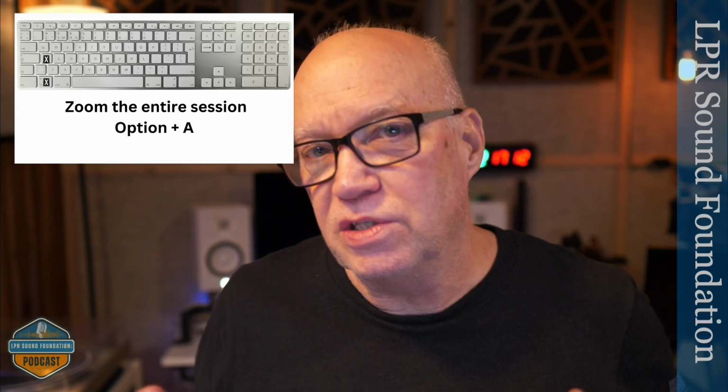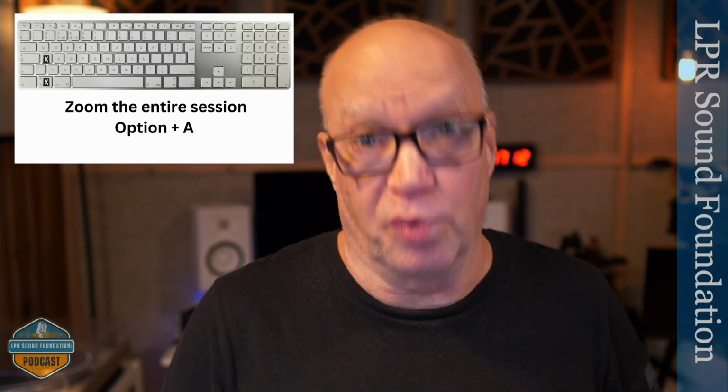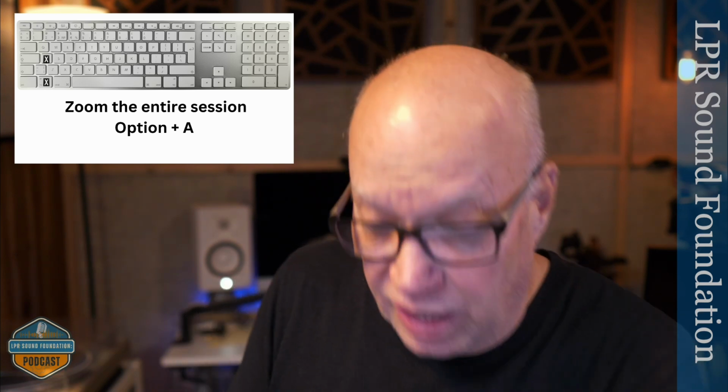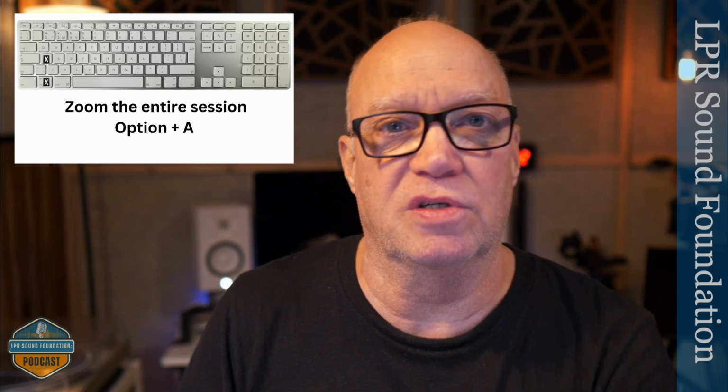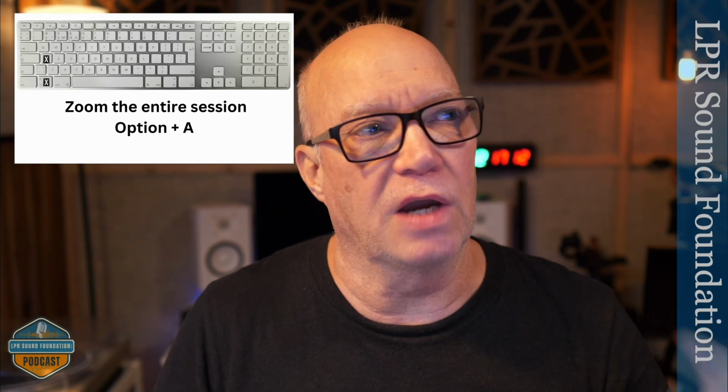I'm not allowed around PCs because every time I get near one, they break. Just ask my wife. She won't let me touch her PC. So I'm not that familiar with the PC keyboards, but I think it's Option A or Alt A.